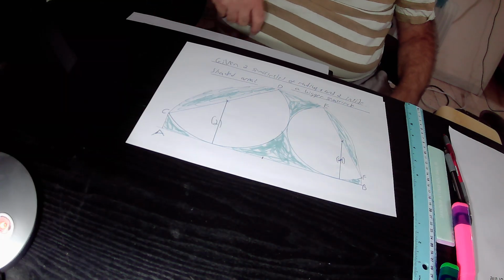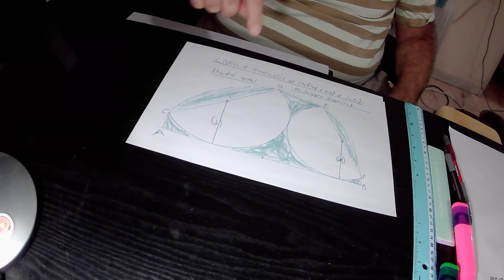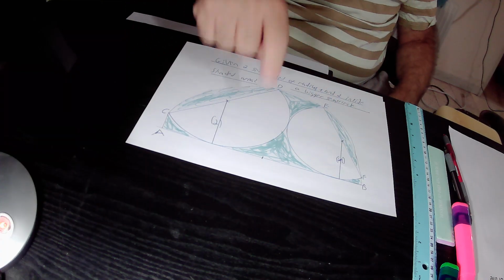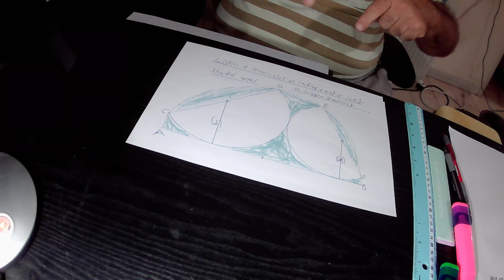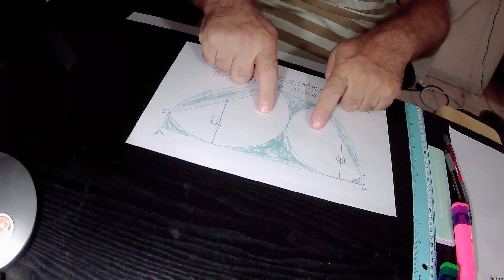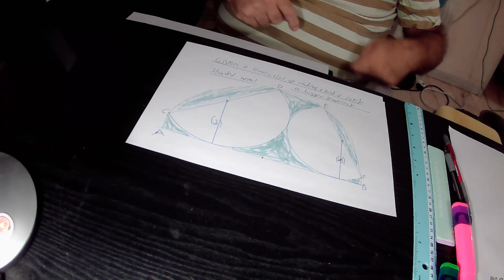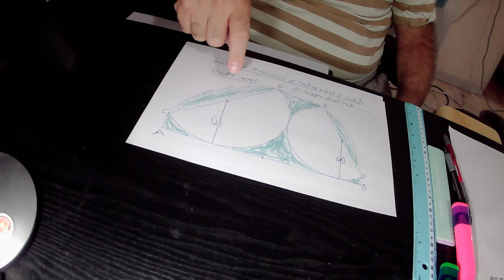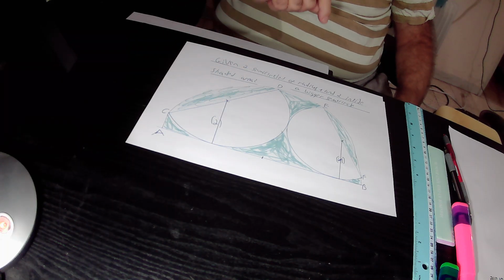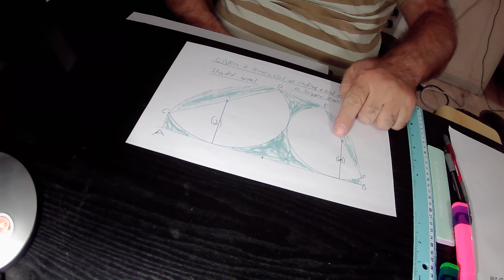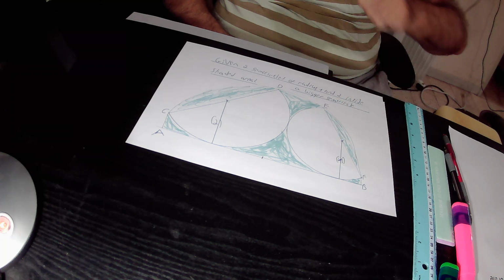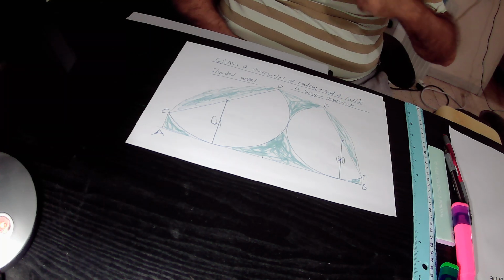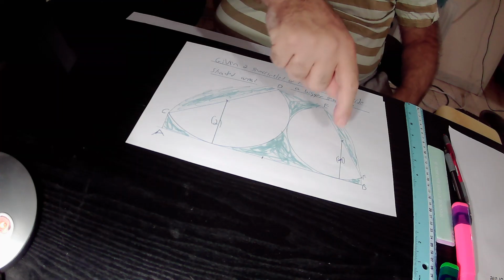In the drawing we have three semicircles. This is the biggest semicircle. It contains those two smaller semicircles. You know that the radius of this semicircle equals 2 units in length. The radius of this small semicircle is equal to 1 unit in length. Again, our task is to find out the size of this shaded area.